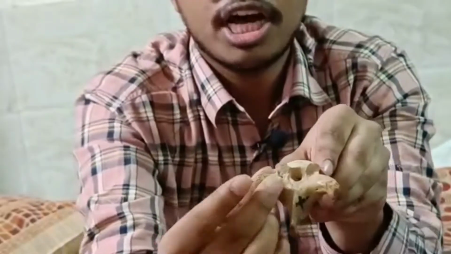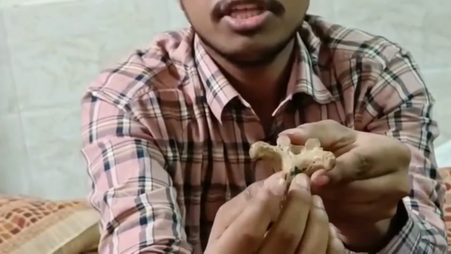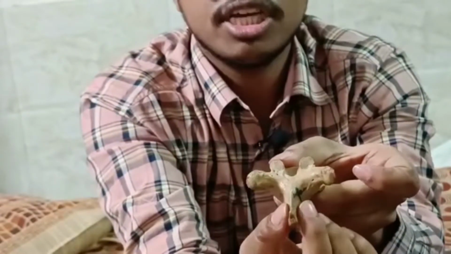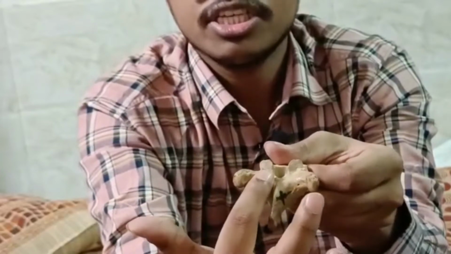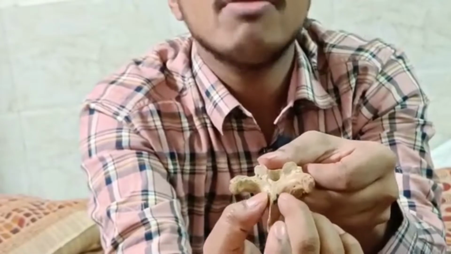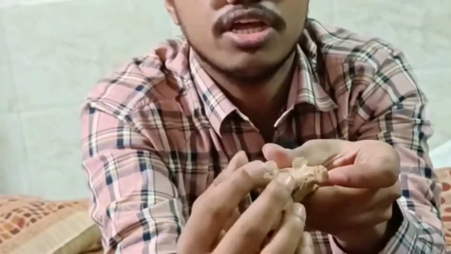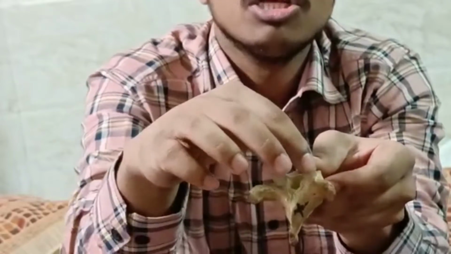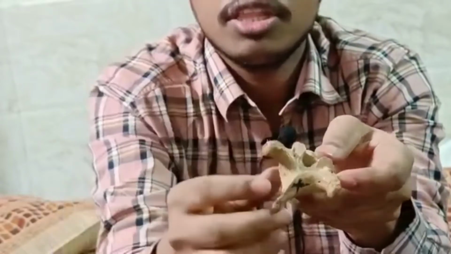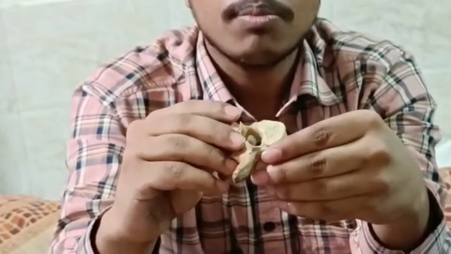These are the transverse processes. See, these are the transverse processes. This is the spinous process, and these are the laminae, which are connected by the ligamentum flavum, an example of a fibrous joint. You might have studied this in the BDC handbook. Now these are the superior vertebral notches, and these are the inferior vertebral notches.